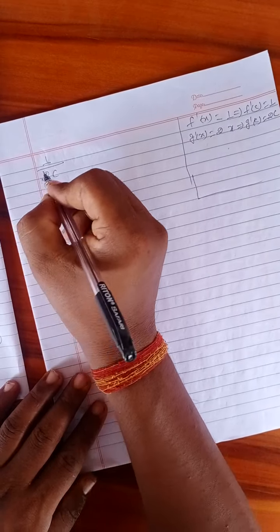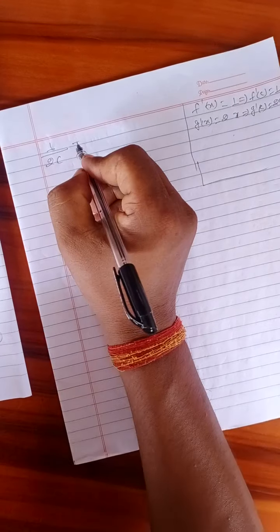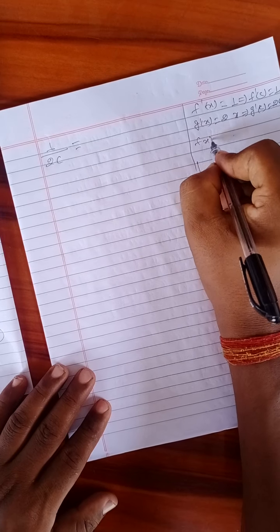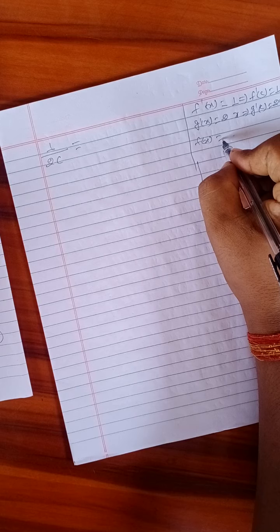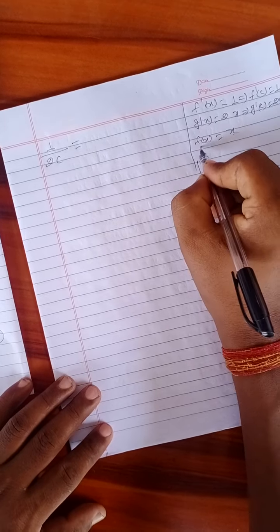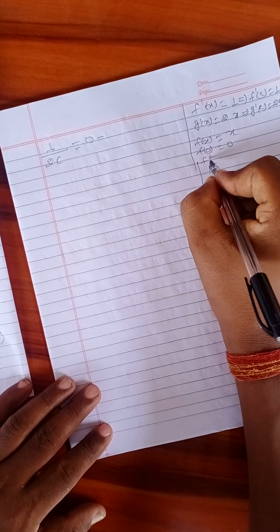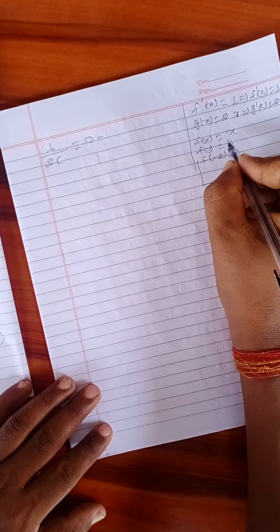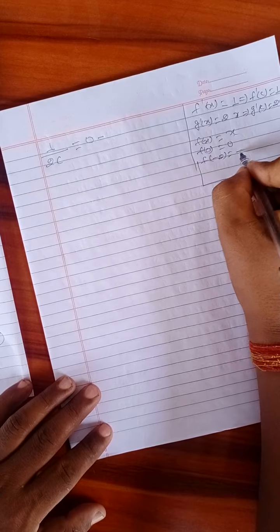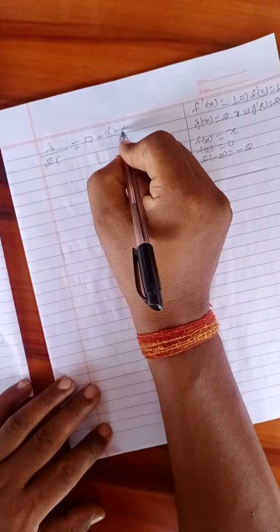So the left side is 1/(2c). For the right side, f(x) = x, so f(0) is 0, and f(-2) is -2, giving 0 - (-2).